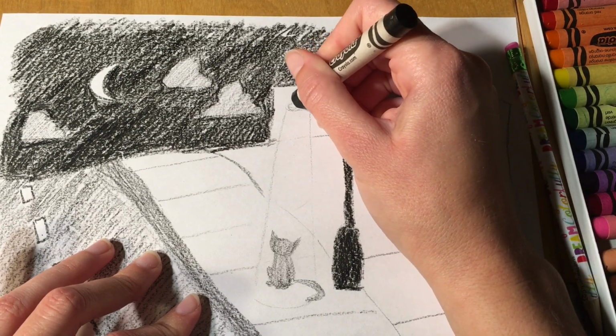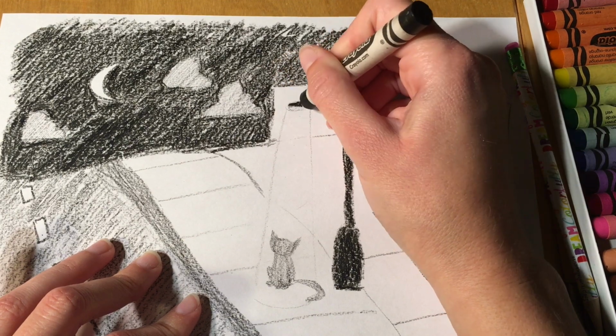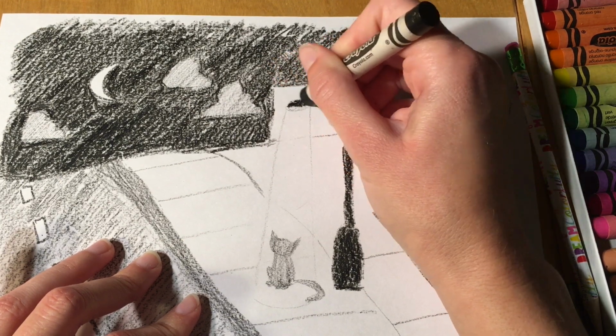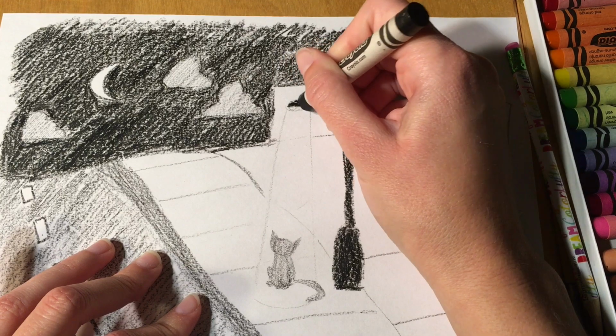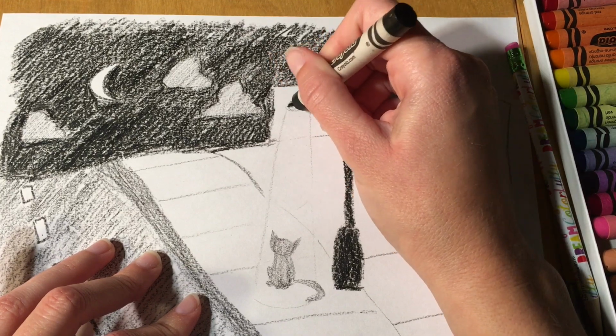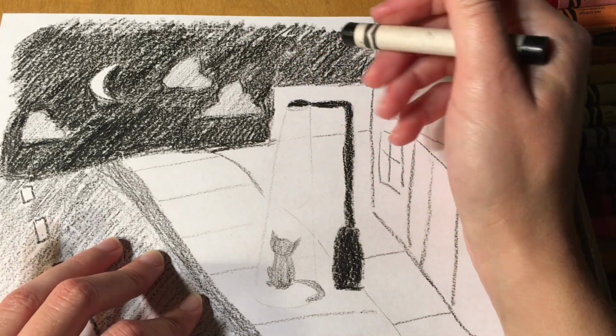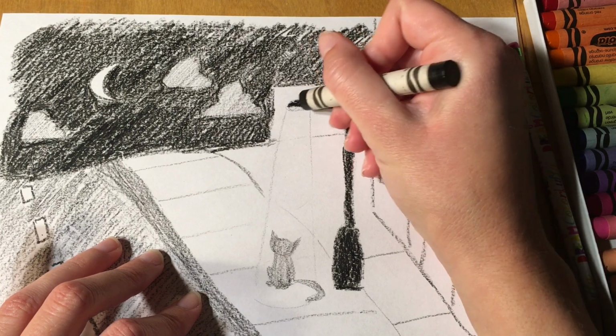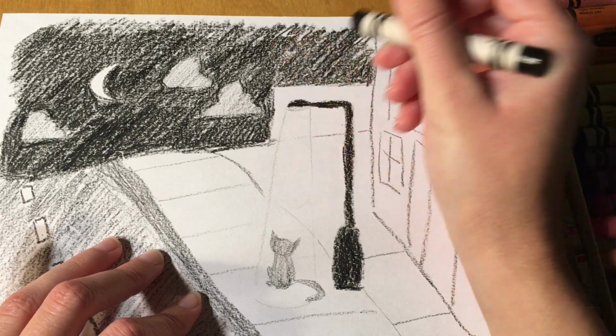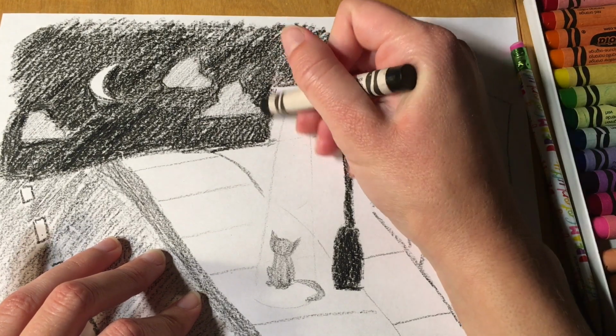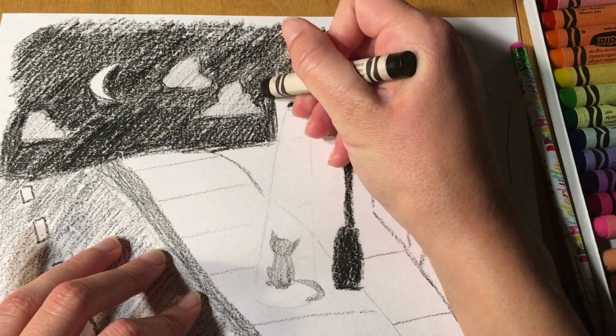But that's okay. I think I'll keep the top dark, and then I'll have this bottom area a little bit lighter on my street light.